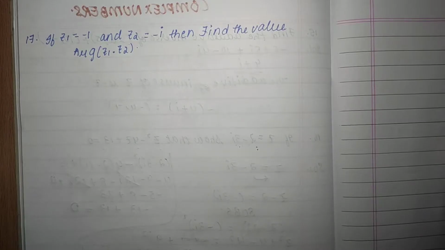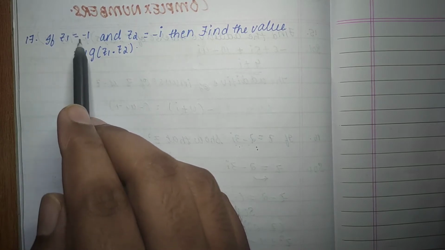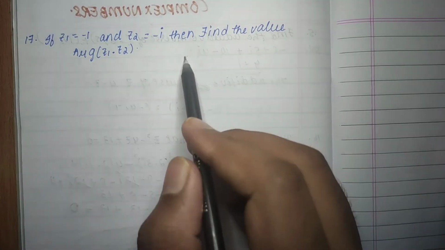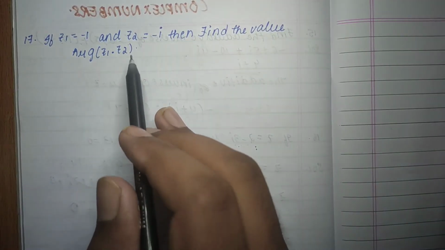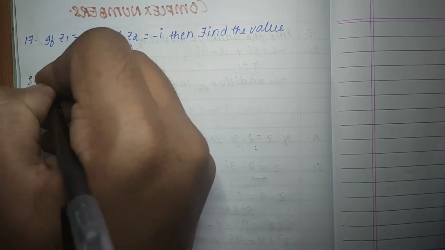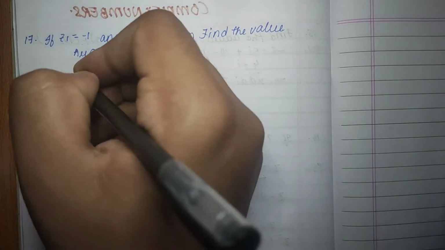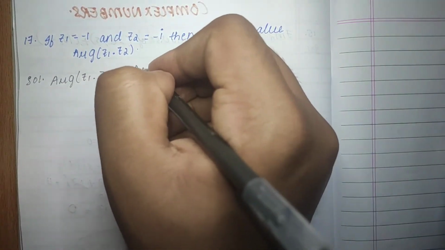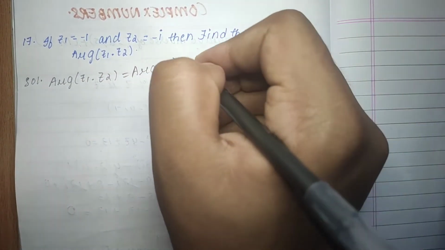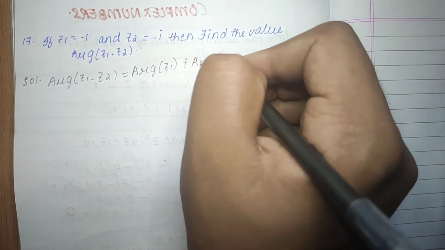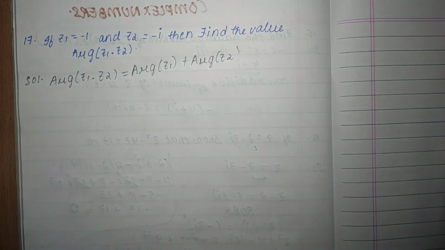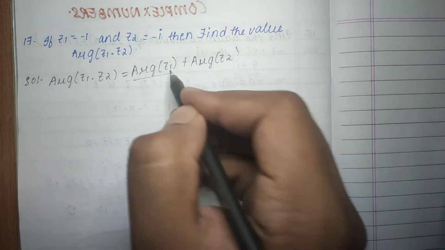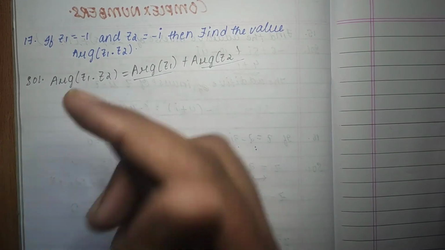Coming to the next question, it is given that if z1 is equals to minus 1 and z2 is equals to minus i, then find the value of argument of z1 into z2. Solution. From this we know the formula: the formula of arg z1 into z2 is arg z1 plus arg z2. So let's find the values of arg z1 and arg z2 to find the value of this.